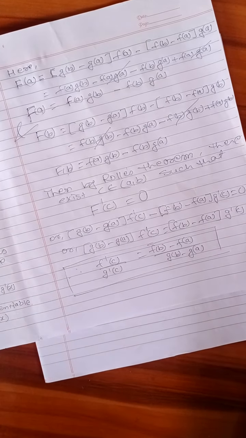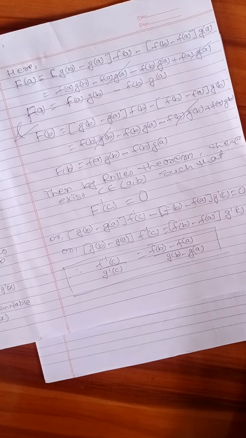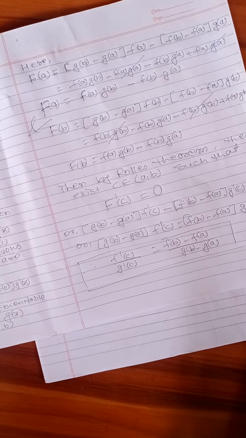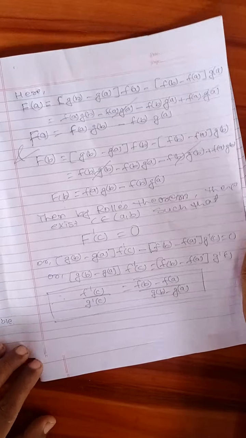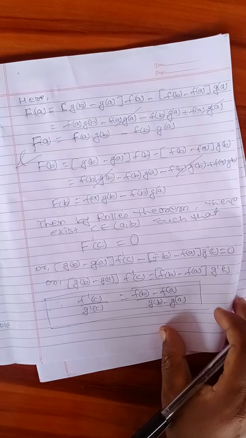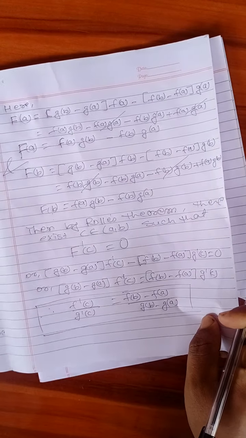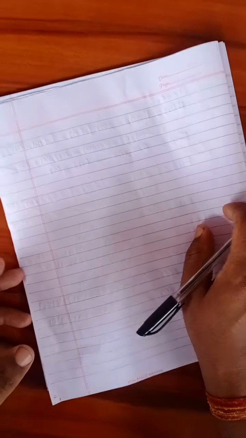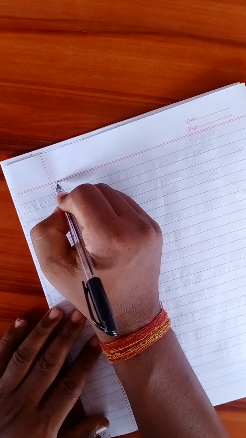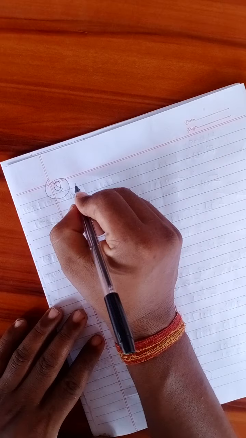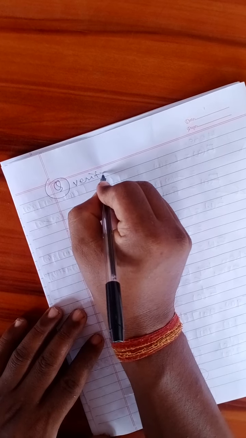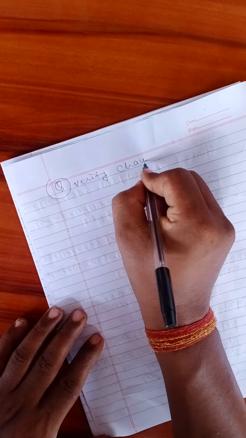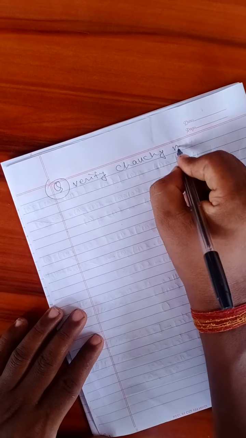Now let's take one problem for the verification. So this is your Cauchy mean value theorem. Let's take the problem. One question we can take. The question is: verify Cauchy mean value theorem.